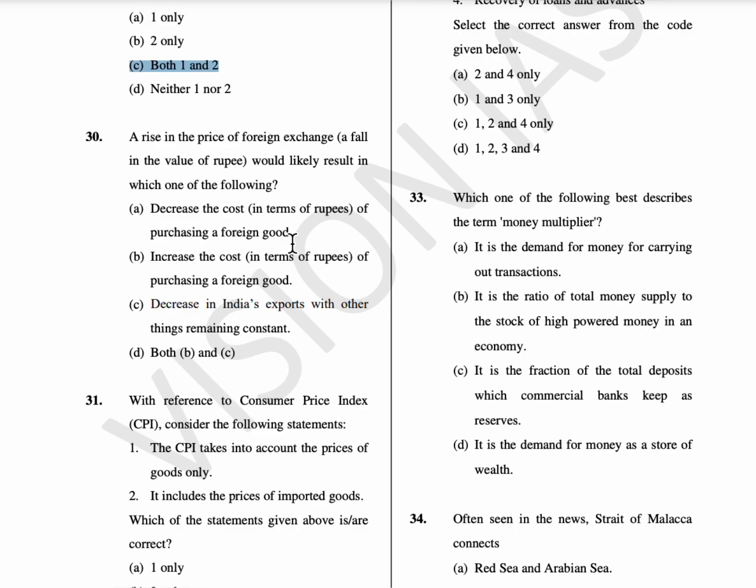In that circumstance, our rupee value will decrease. So if we want to purchase any foreign item, we have to spend more money than the normal one. So it will increase the cost of purchasing a foreign good. So our first option is wrong.